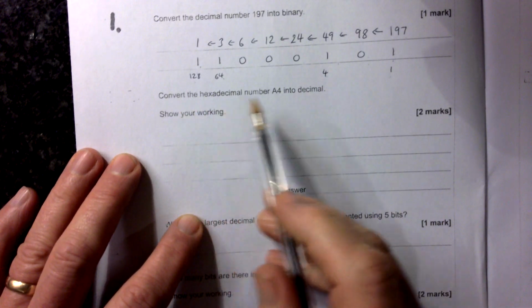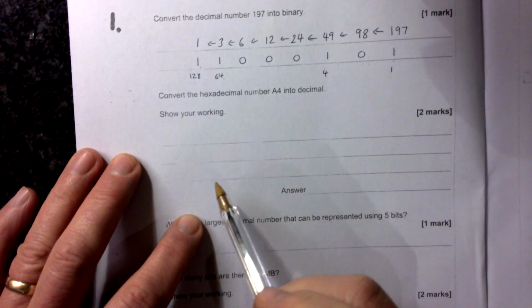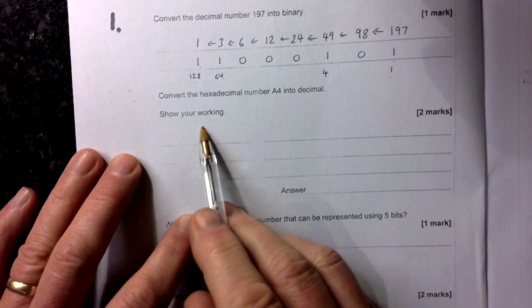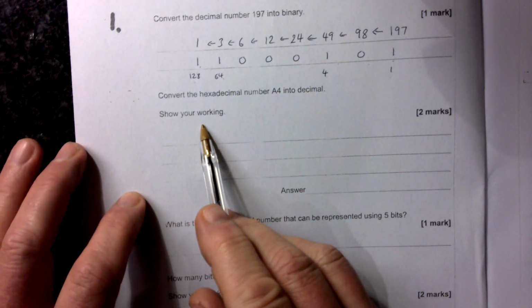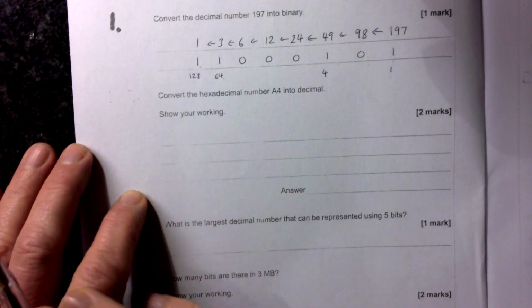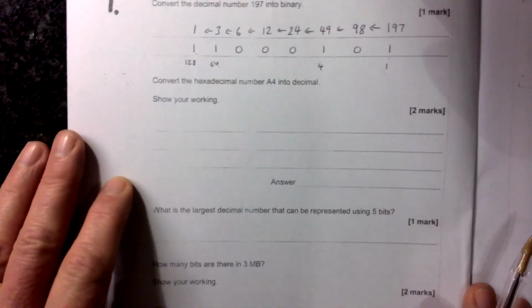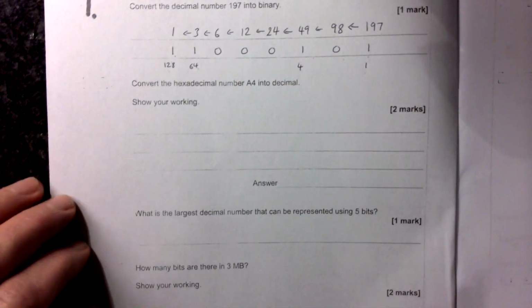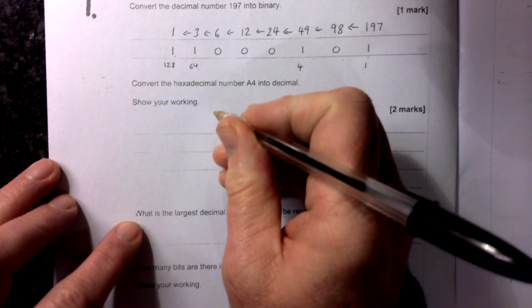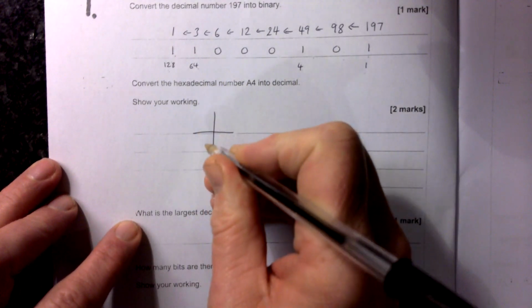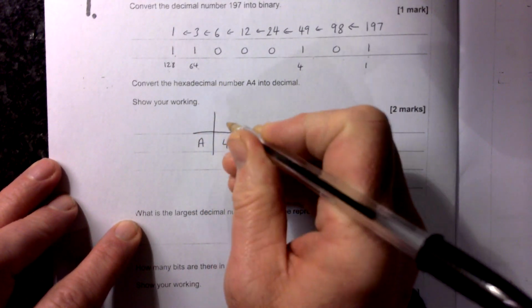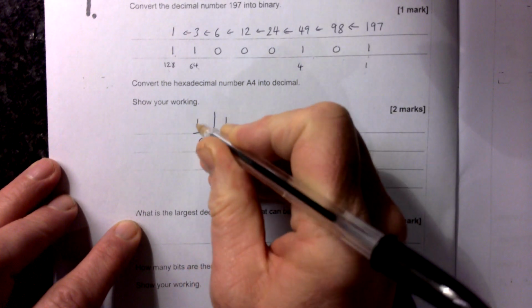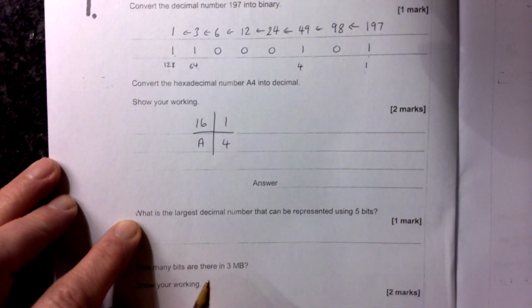Convert the hexadecimal number A4 into decimal. Show your working. Now, they'll give you the marks if you get the answer right. Show your working to get a mark if you, by some freak of mathematics, got it wrong. So remember the 2 digits. These are units and these are 16s.